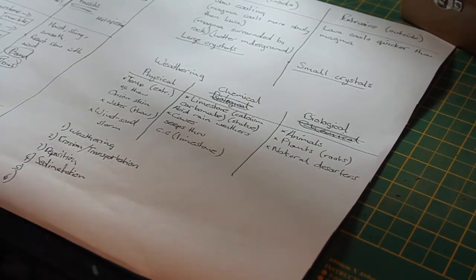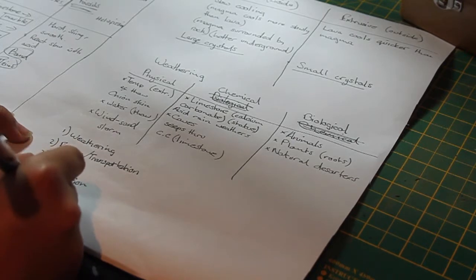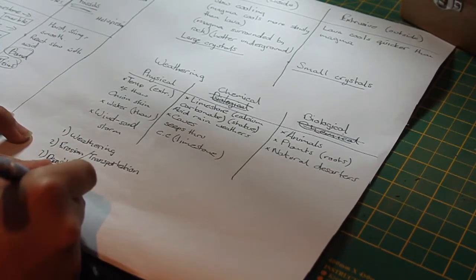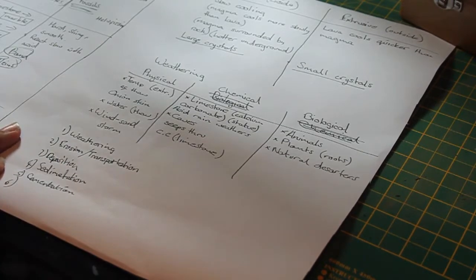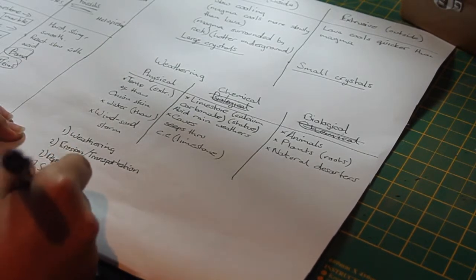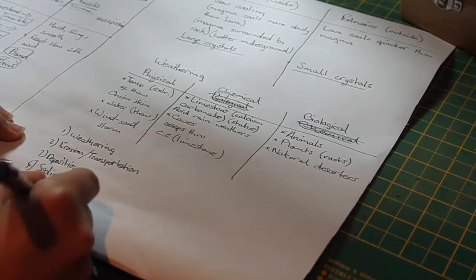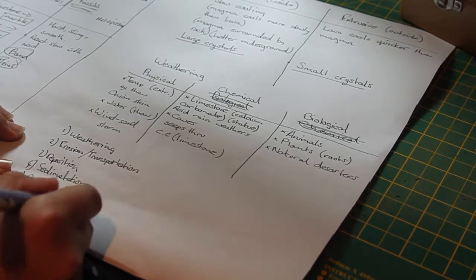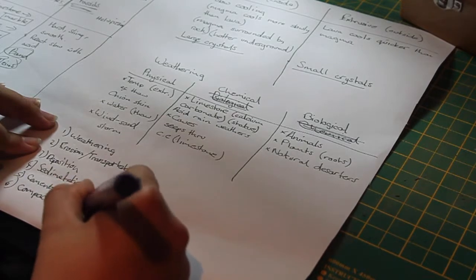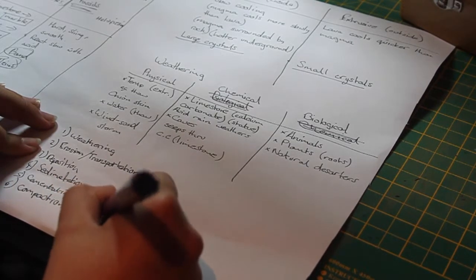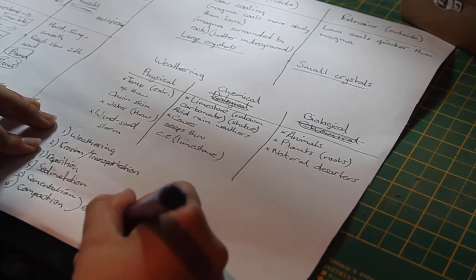And then fifth, we have cementation. And finally, we have compaction. Now, it's good to know that these two can be either way around.